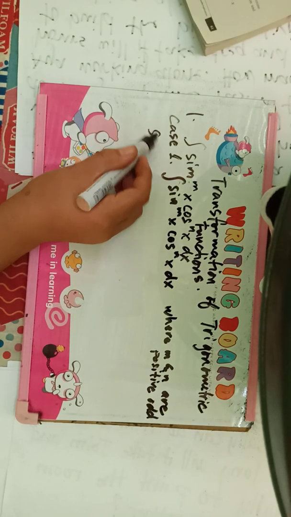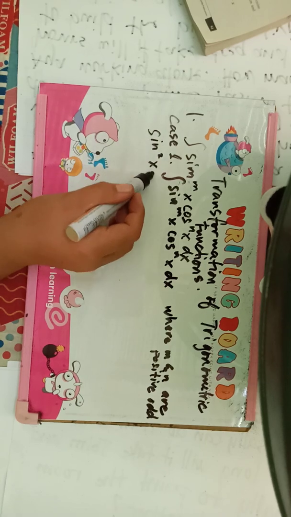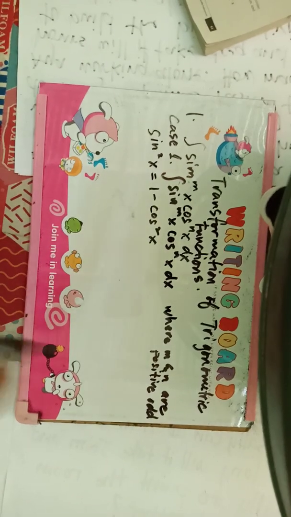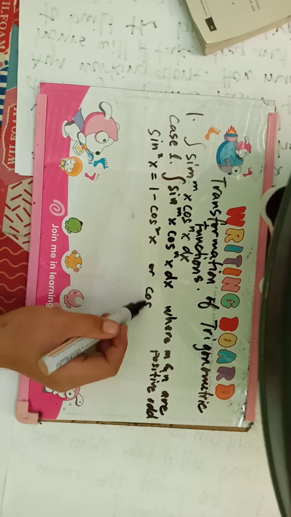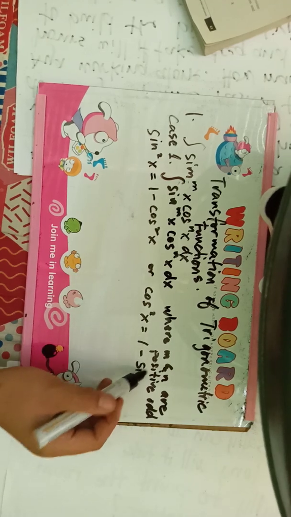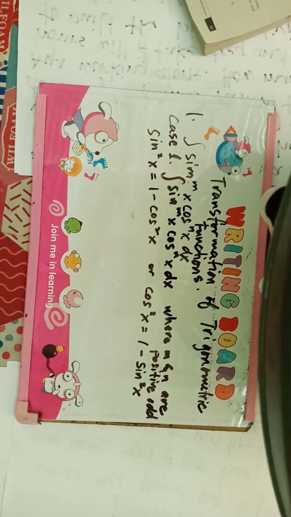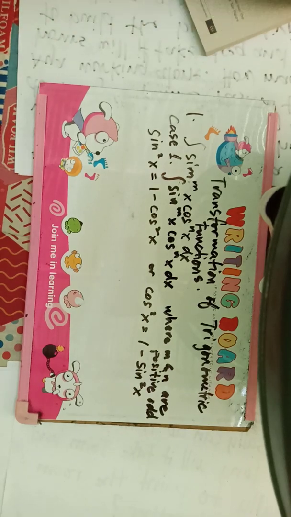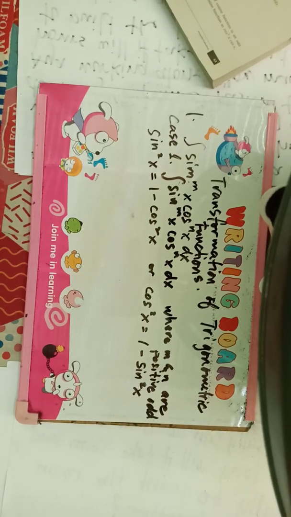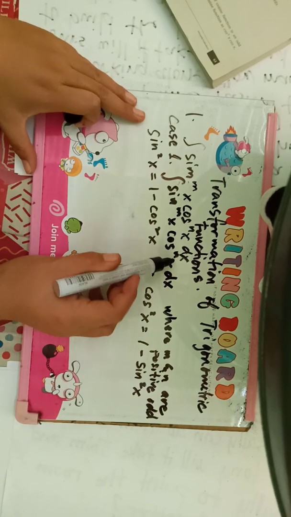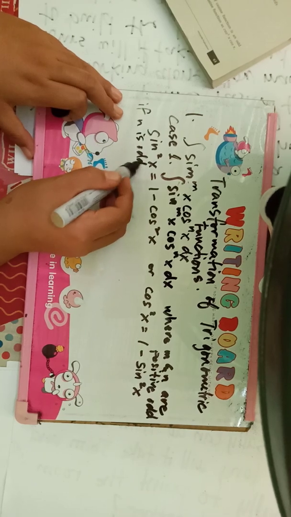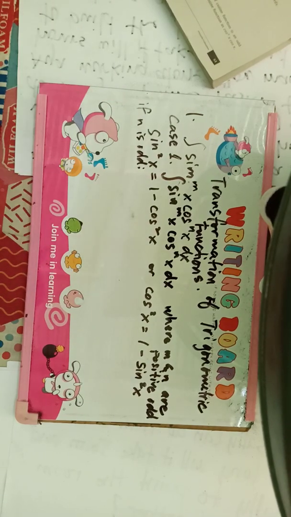So we will have sine squared x is equal to 1 minus cosine squared x, or we can have cosine squared x equals 1 minus sine squared x. These are trigonometric identities. Okay, so either one of these can be used. So if n is odd, this is what we will do.